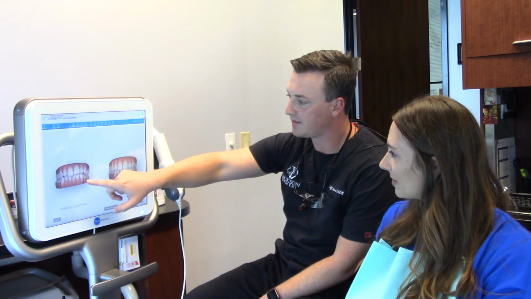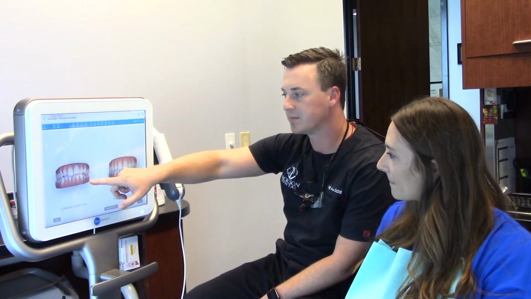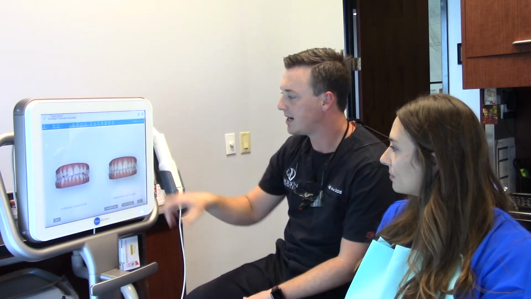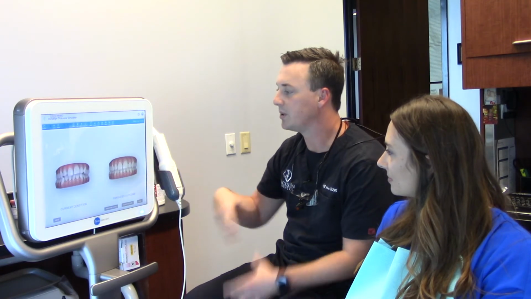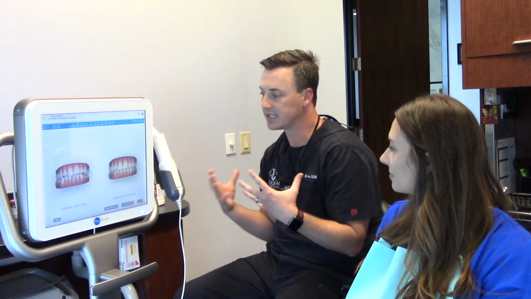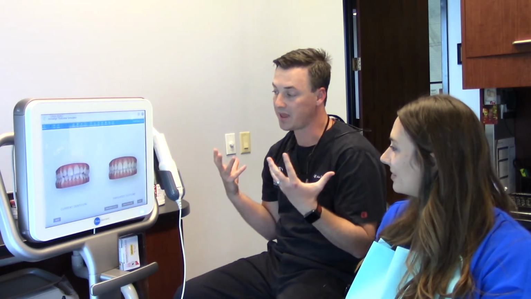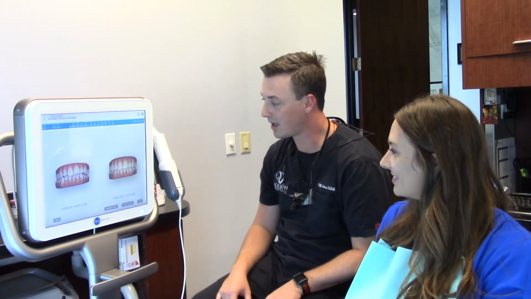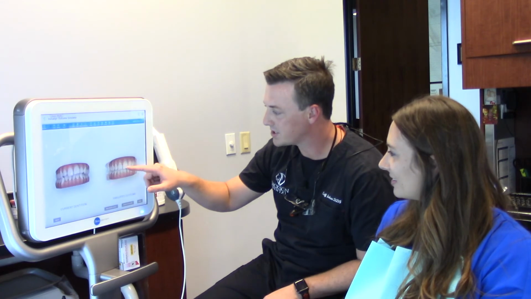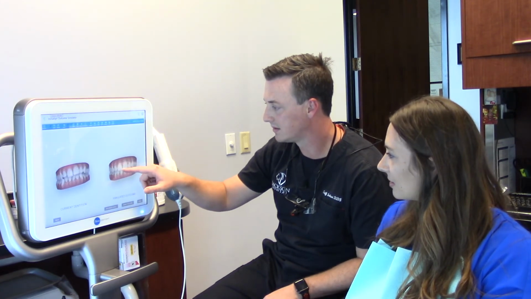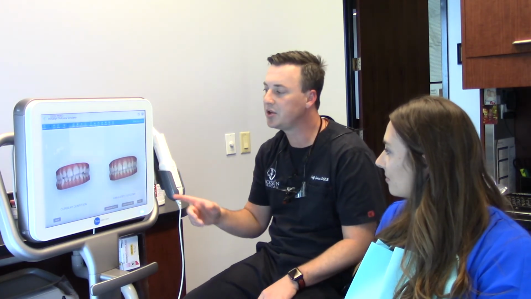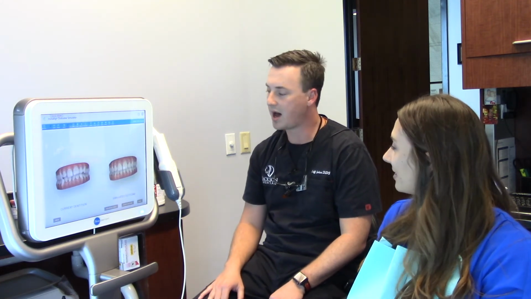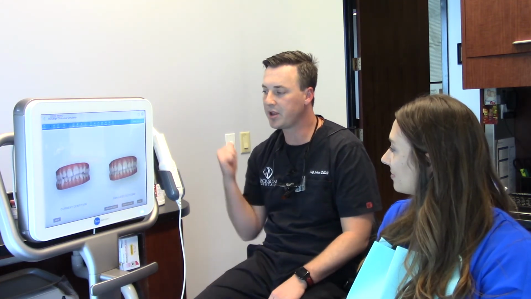On the left here, you can see your current smile and how the teeth are positioned. On the right side is what we would look like after Invisalign is over, putting the teeth back where they belong. What do you think? It is wow, right? Yeah. All right, any questions about any of this? No? I'll send this to you through an email so you can take a peek at it and play with it tonight too.